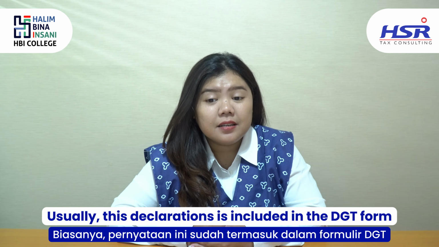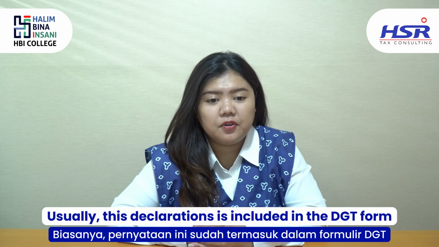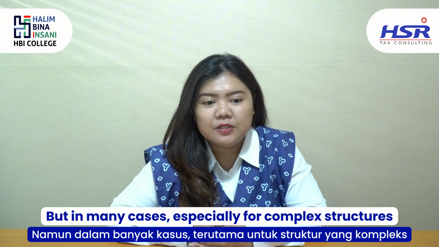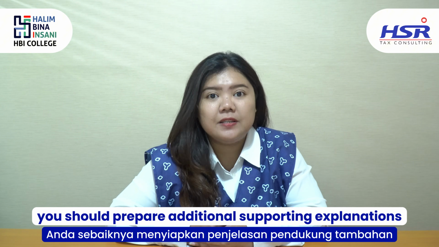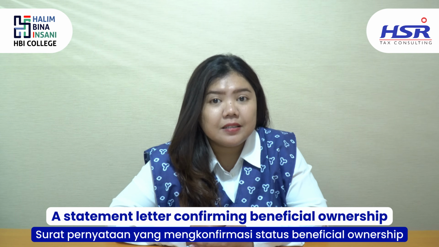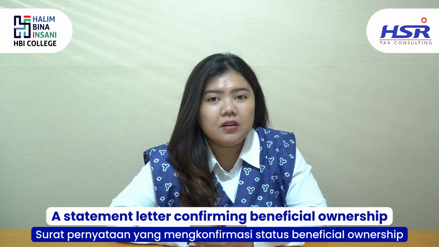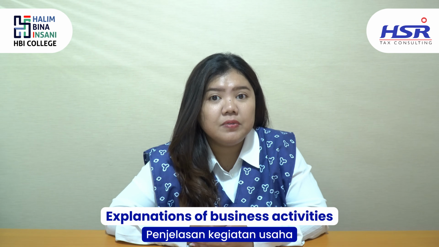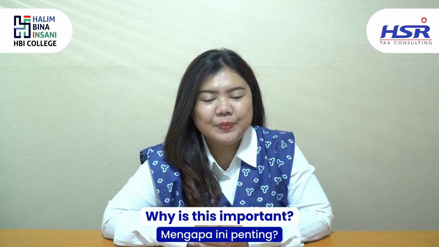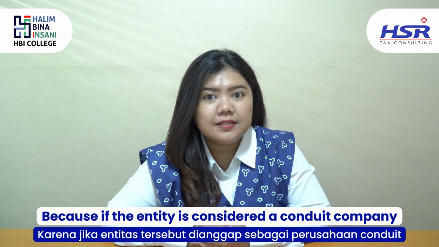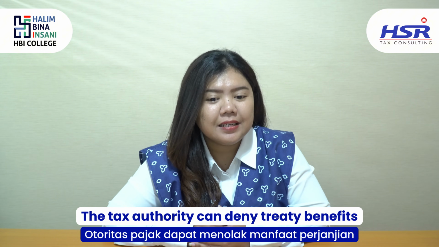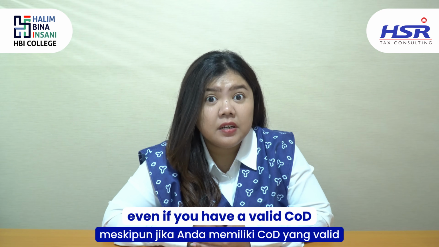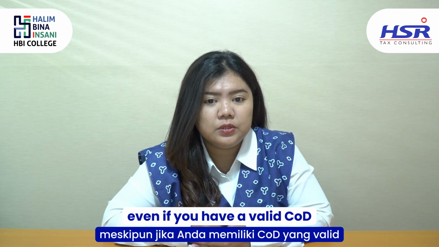Usually, these declarations are included in the DGT form. But in many cases, especially for complex structures, you should prepare additional supporting explanations. For example, a statement letter confirming beneficial ownership, explanations of business activities, and a group structure overview. Why is this important? Because if the entity is considered a conduit company, the tax authority can deny treaty benefits, even if you have a valid COD.